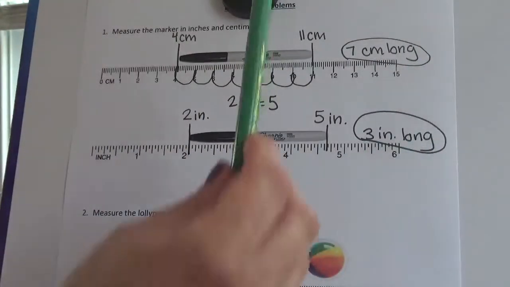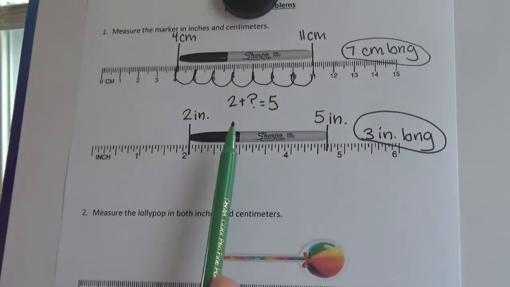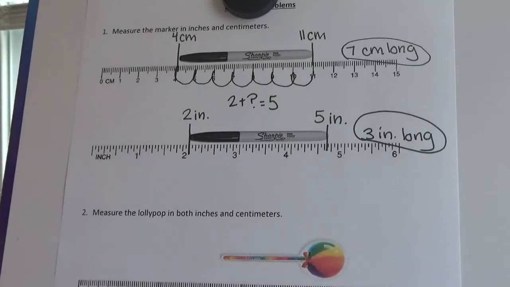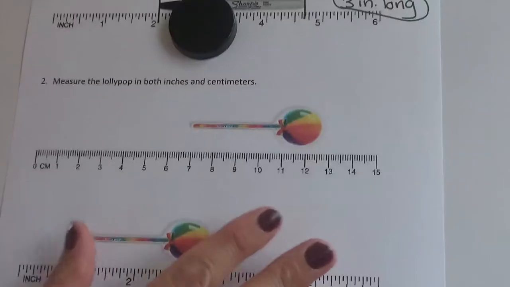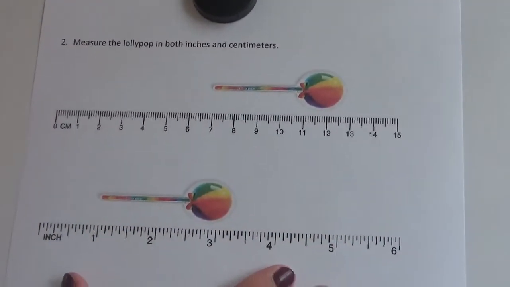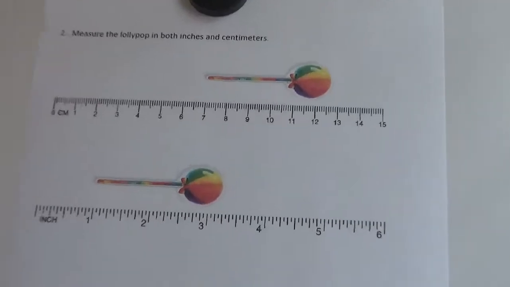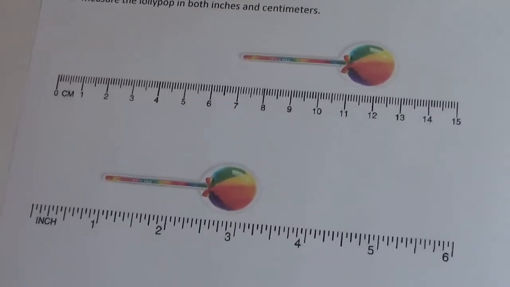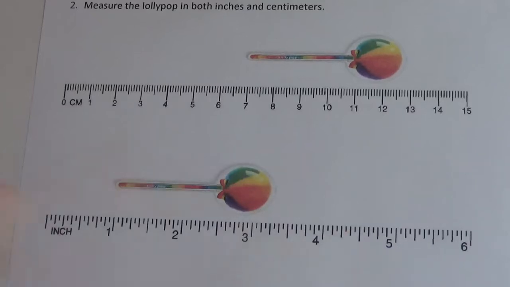So again, we measured the same object, the same Sharpie, but I have more centimeters because centimeters are a smaller unit than inches. And so when I have a smaller unit, I'm going to need more of them to measure the same object. Wonderful. This next question, I'm going to zoom in and move this paper up so you can really see it. It is asking you to take this lollipop and to measure it in centimeters and inches. Think in your head right now, should you have more centimeters or more inches?